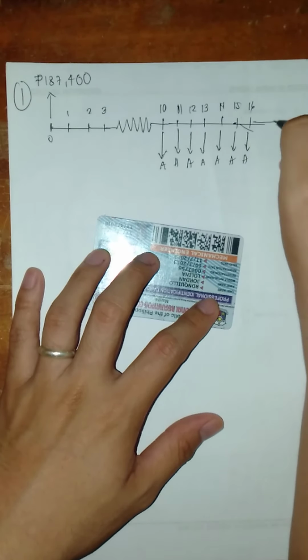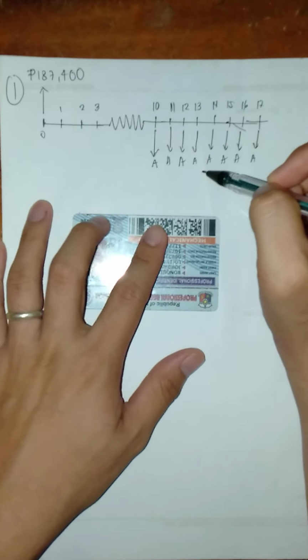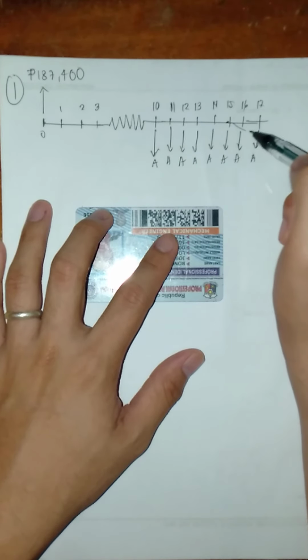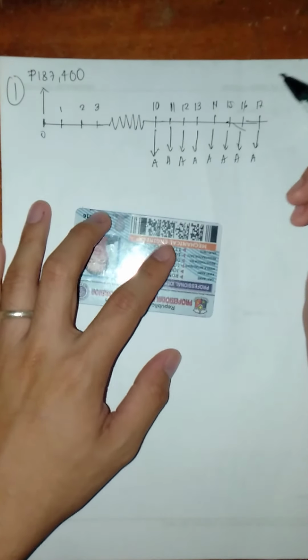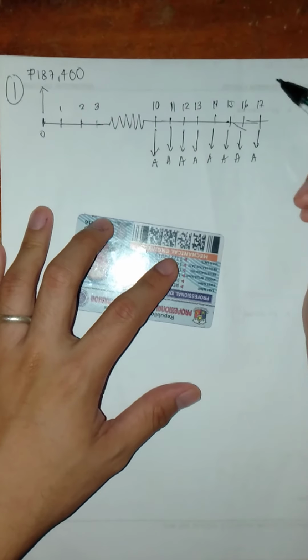Then, the last payment will be on the 17th year. Ayan. So, clear? So, how do we construct the cash flow diagram? So, starting from here, sa 10th, you have your 8 equal annual payments. So, ayun na yun. So, 10, 11, 12, until the 17th year. So, 8 lahat to. So, the question now is, what is your annuity?